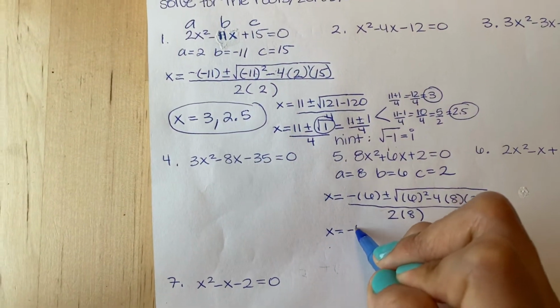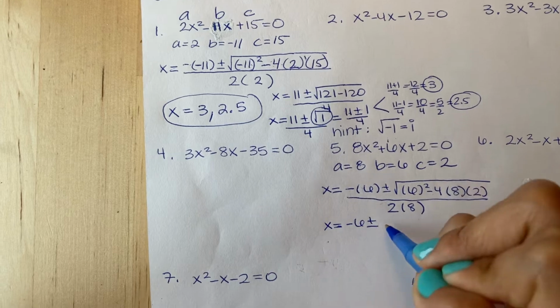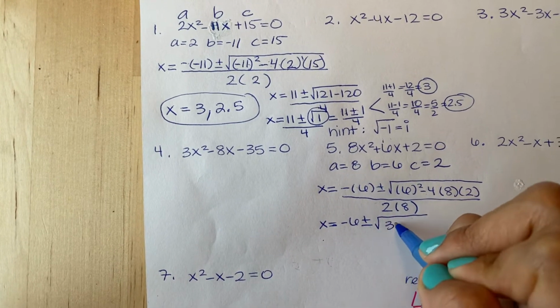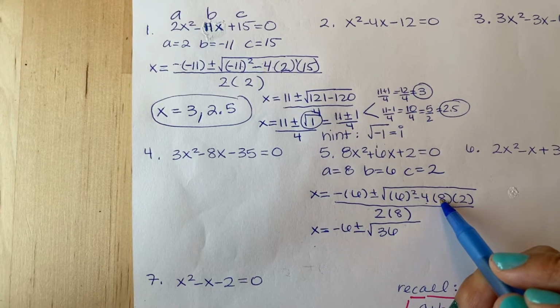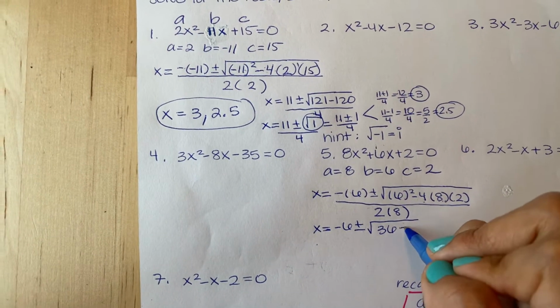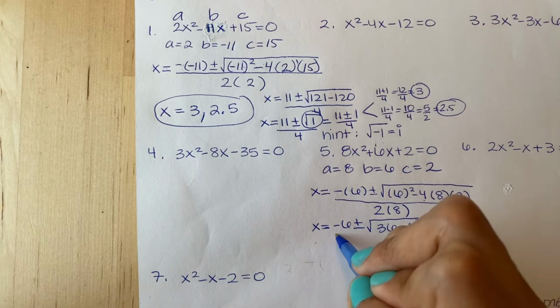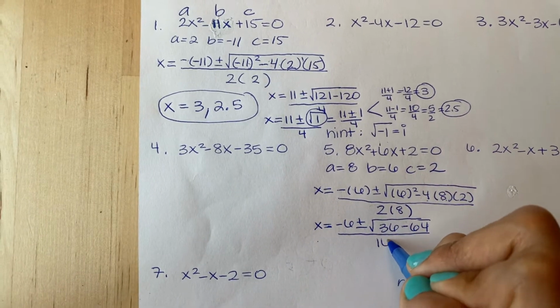Okay. Minus 6 plus or minus the square root of 6 squared, which is 36, minus 4ac. Okay, so this is 32. 32 times 2 is 64. So minus 64, all over 2 times 8, which is 16.